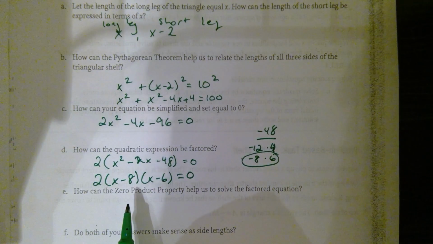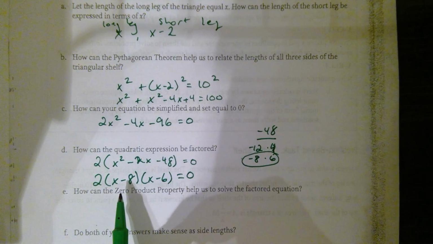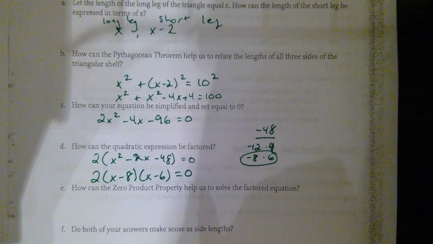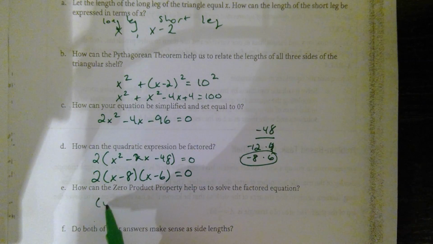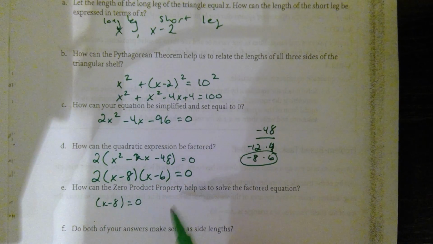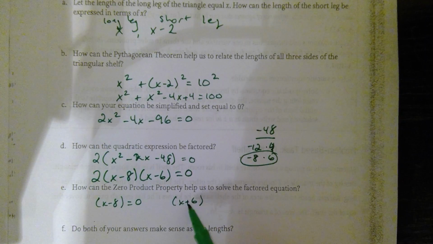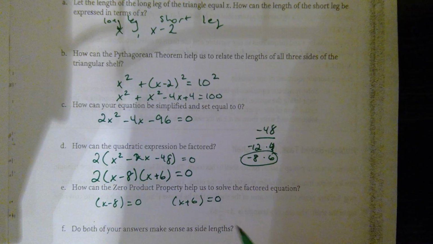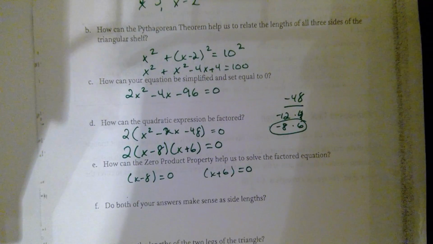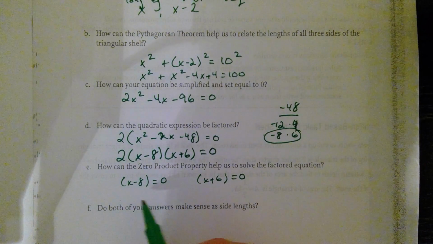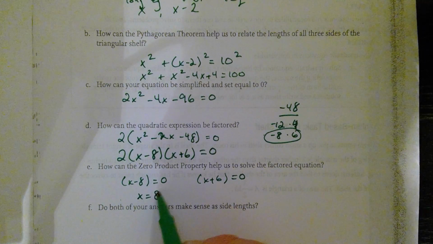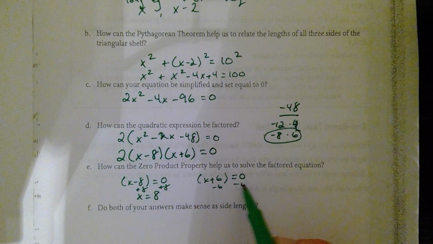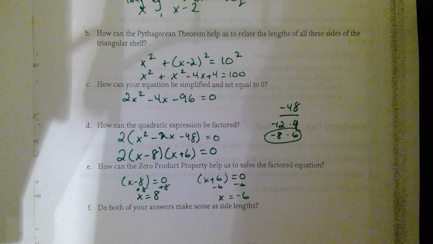Now the zero product property. That tells us that if we have two numbers multiplied together, one of them must be 0 if that product is going to be 0. So we can either have x minus 8 equals 0, or x plus 6, I made a mistake up there, x plus 6 equals 0. If we get those by themselves, we have x equals 8, so add 8, x equals 8, or we subtract 6 from both sides and we say x equals negative 6.